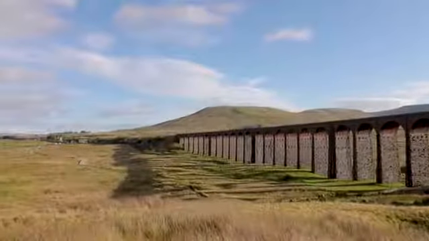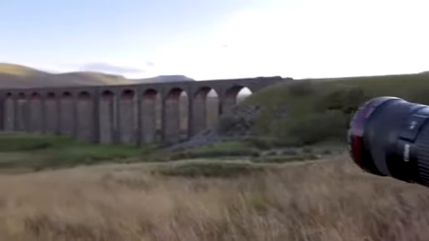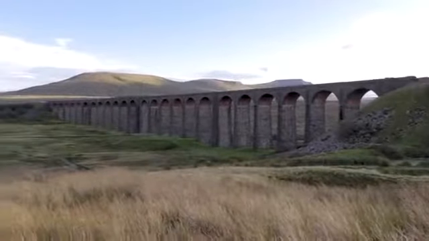Okay, so I'm pretty much back where I started at Ribblehead Viaduct. This is a composition I have shot before. Last time I did a vlog here. It's a really nice composition. You get a good view of the viaduct, and then you get Ingleborough Mountain in the background, and that's the same composition that I've gone for today. But today I'm going to use it to show you what I do to get the exposure right.